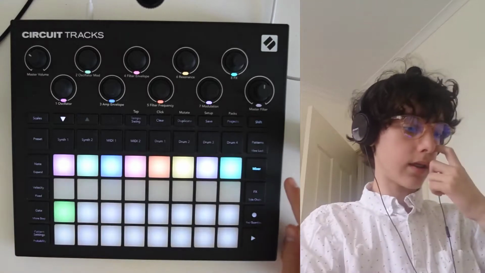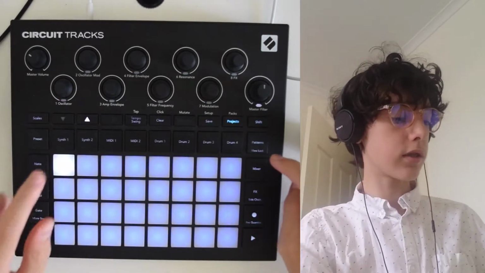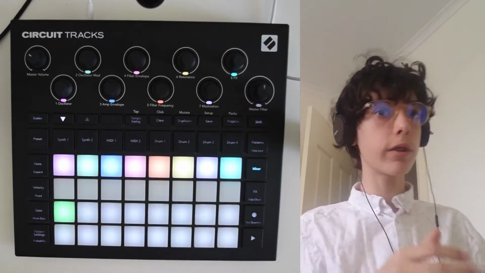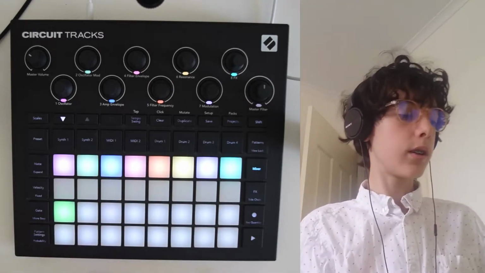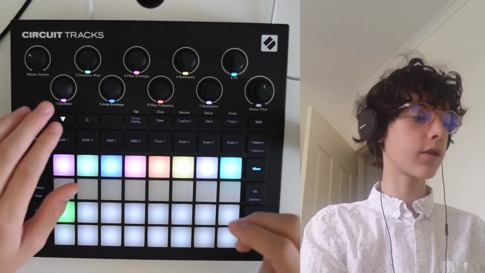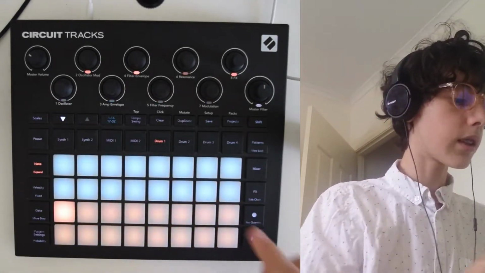So then, once you select the project, there's no home page on the Circuit Tracks, but I always find myself coming back to the mixer when I'm just sitting here and jamming because, you know, it gives you access to the most important things for the overall track. So, let's start with drums.